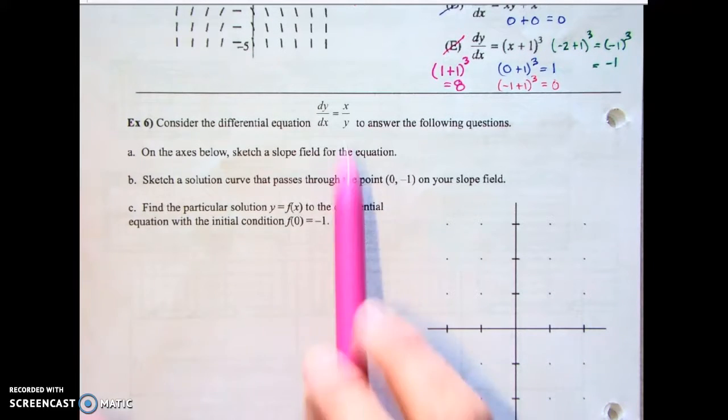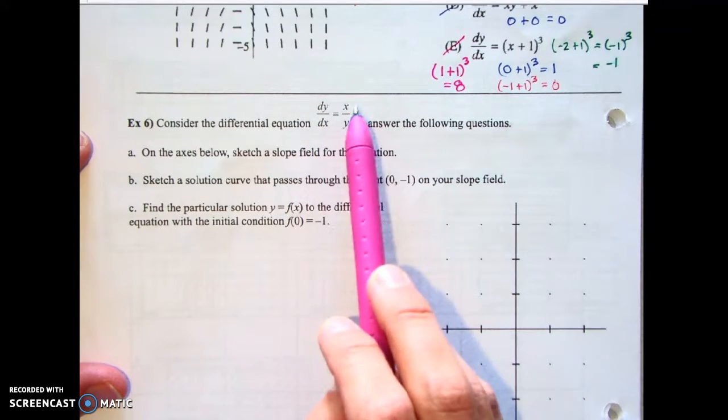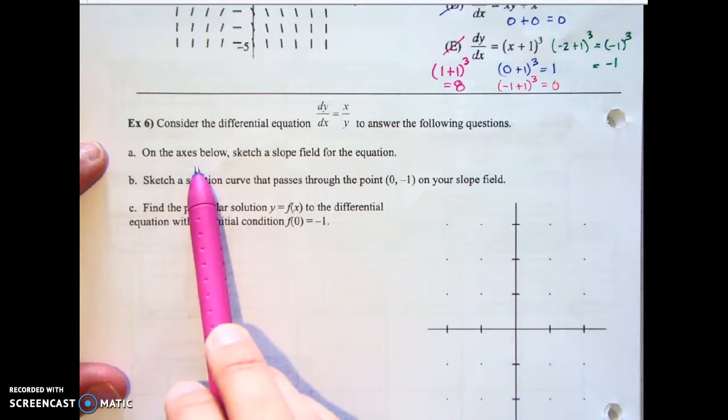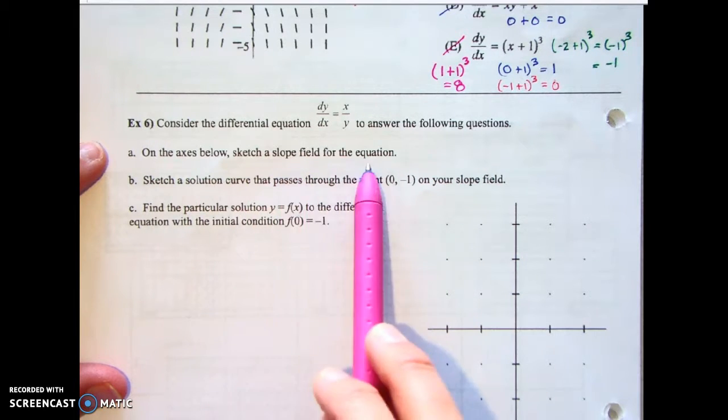Consider the differential equation dy/dx equals x over y to answer the following questions. On the axes below, sketch a slope field for the equation.